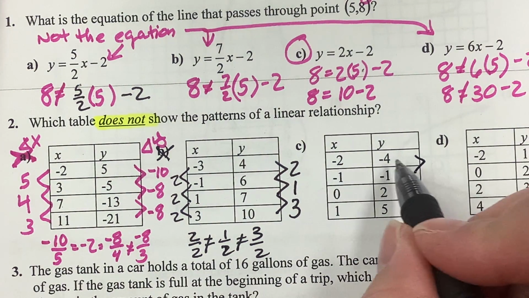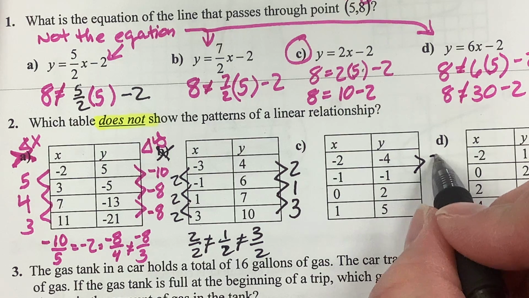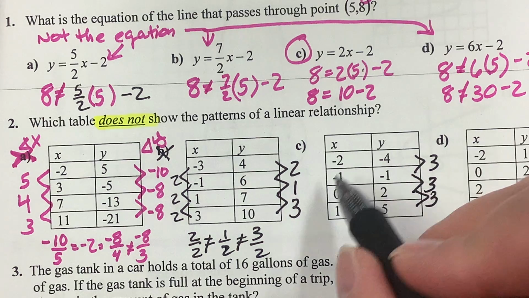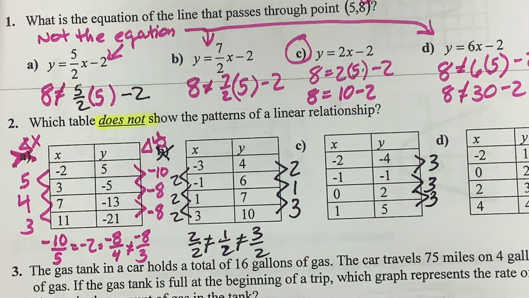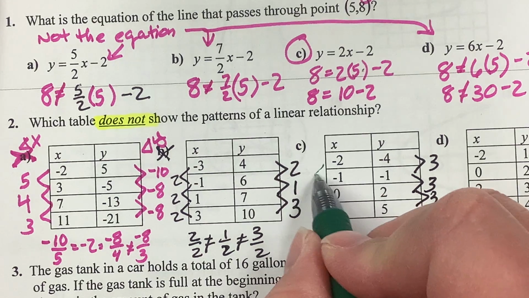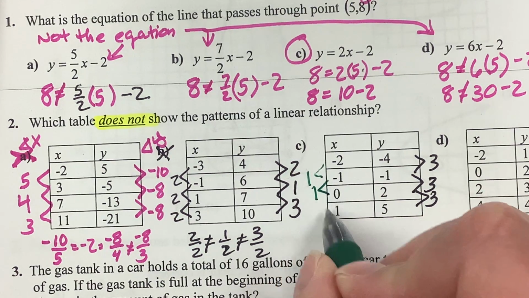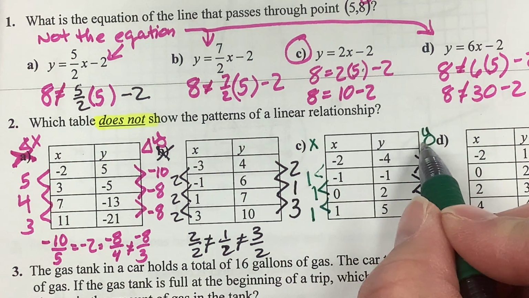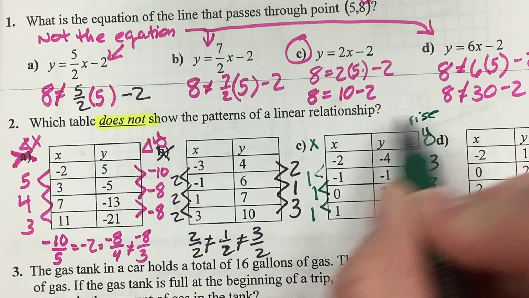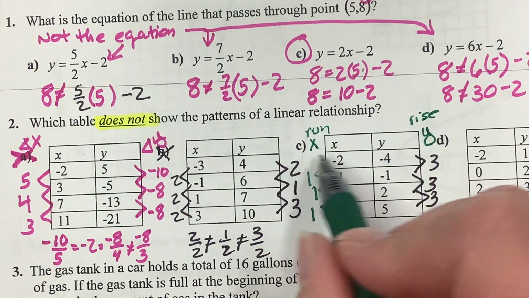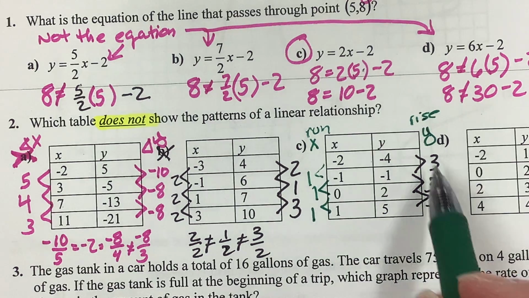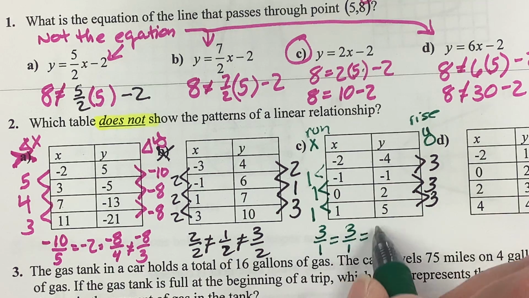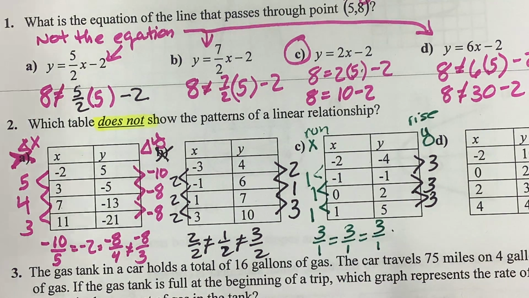All right, let's look at this one. Negative 4 to negative 1 is 3, 3, 3. I'm adding 3. And on this side, this is 1, 1, 1. It's always y over x, because remember, y is the rise over the run. Rise over run, y over x. Look, they're all the same number. They're equal. 3/1 is equal to 3/1 is equal to 3/1. They're the same number, so this one is good.